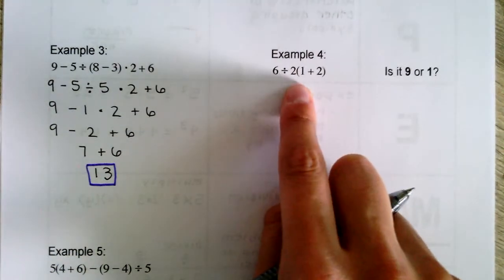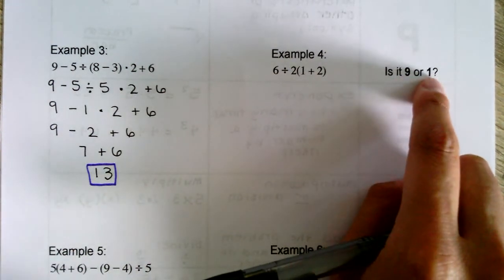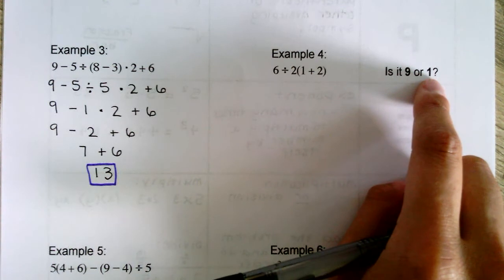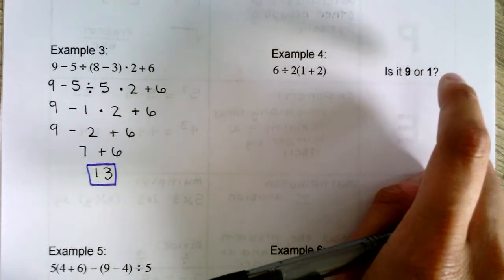Example number 4. It's asking us to decide, is it 9 or 1? Maybe you've seen on the internet people arguing about what the answers are to questions, because if you follow the order of operations in PEMDAS, you'll get the right answer. If you don't and you do the problem a different way, you'll get a different answer. And that's why we all follow PEMDAS, so we all get the same answers.